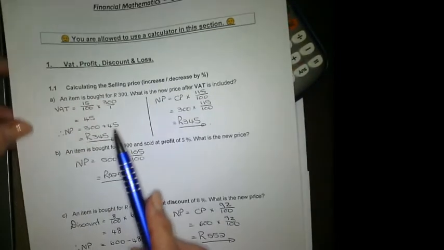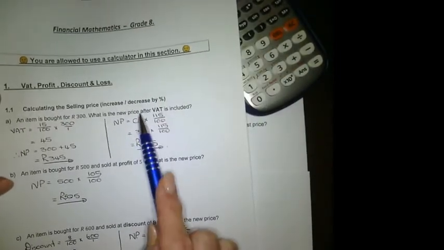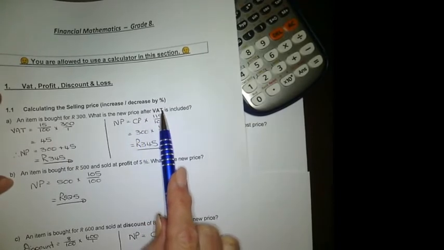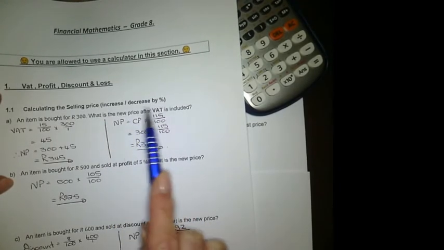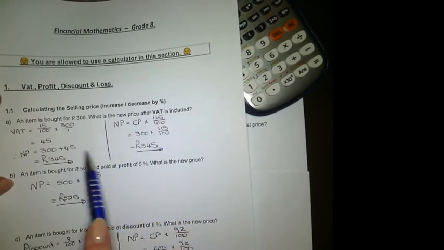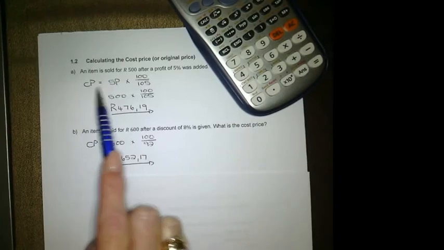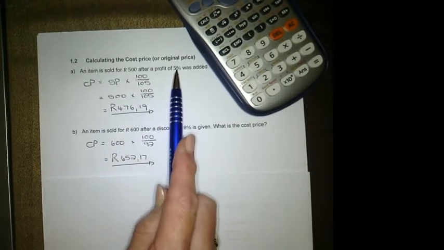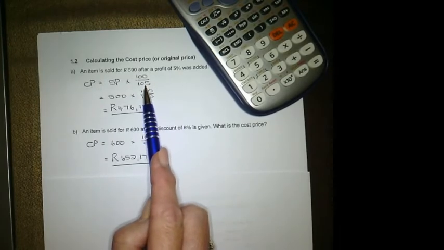In this case, I tried to get the new price, and I had the cost price, so I multiply by 115 over 100. So I added that 15 of VAT on the top. If I want to reverse and I want to calculate the cost price, I put that 100 plus the 5, or whatever percentage they gave me, I put that at the bottom.